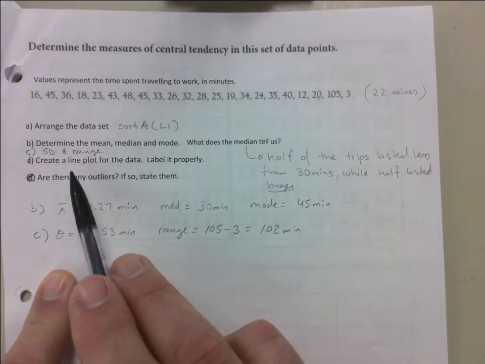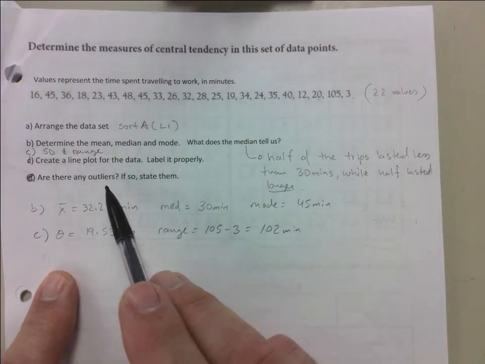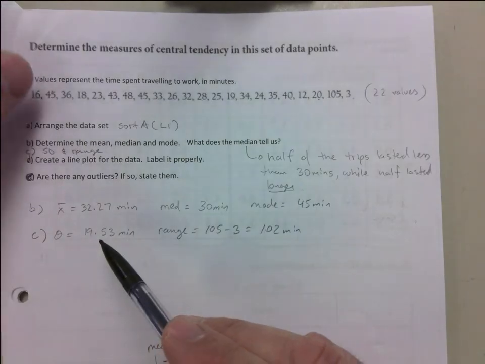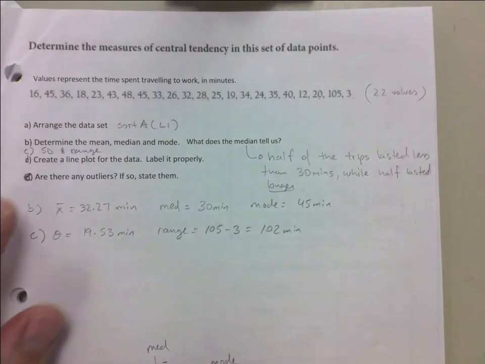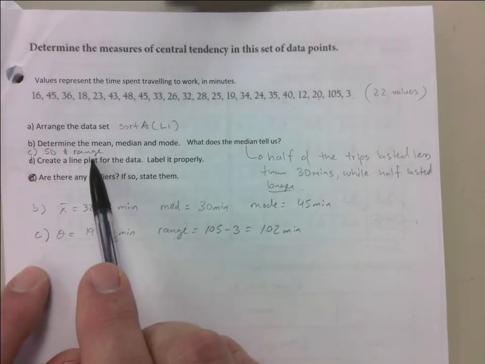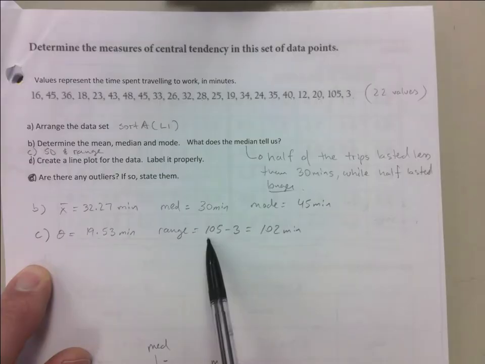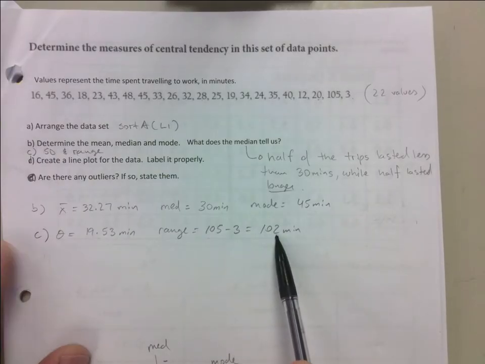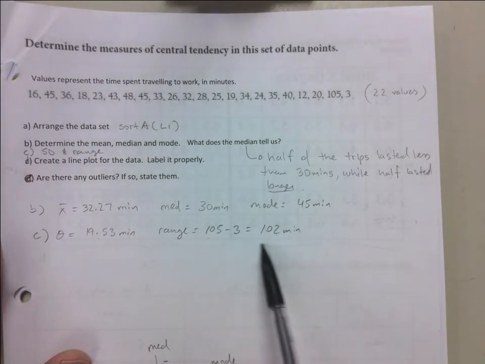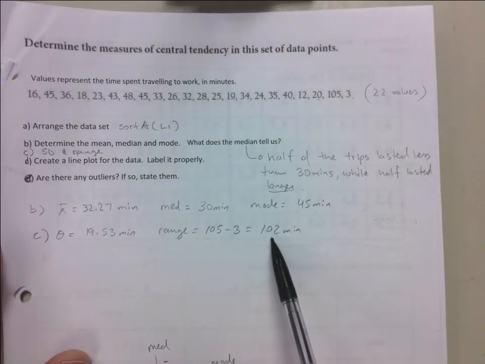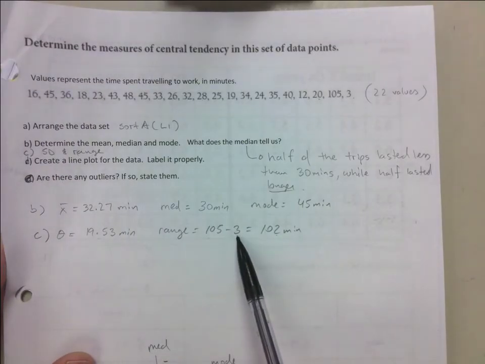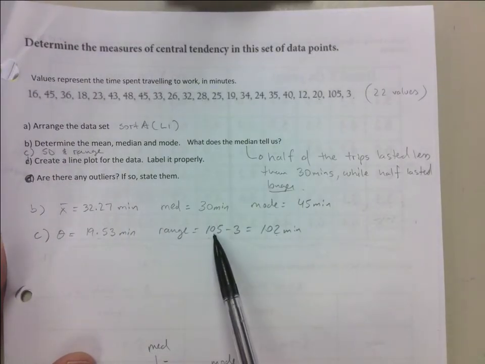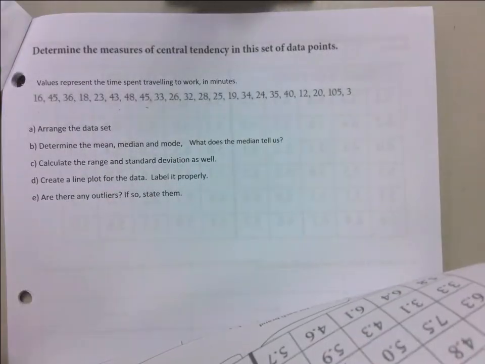Part C asked you for a standard deviation and range. Maybe I didn't ask it. Let me see if I updated yours. Yes, I did. So I inserted C there. So standard deviation and range, it is there as well. There's quite a range between the traveling times. It's a 102 minutes difference from the shortest traveling time to the longest traveling time.